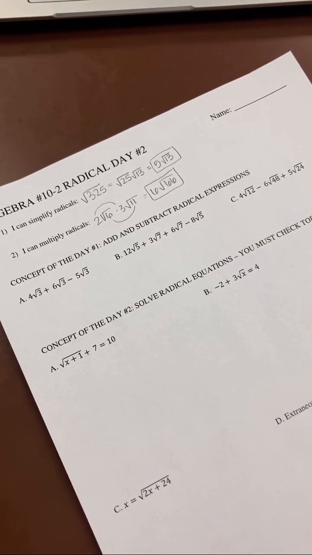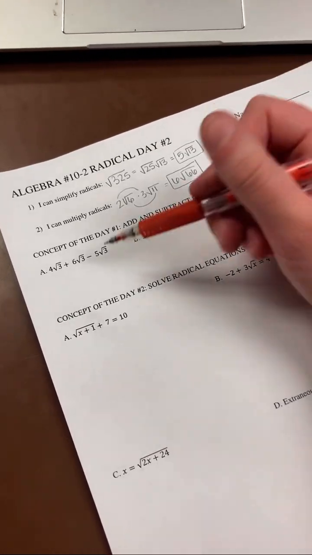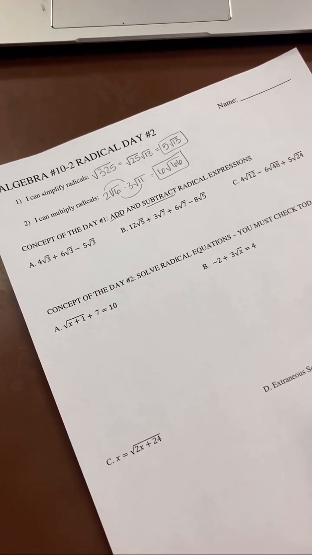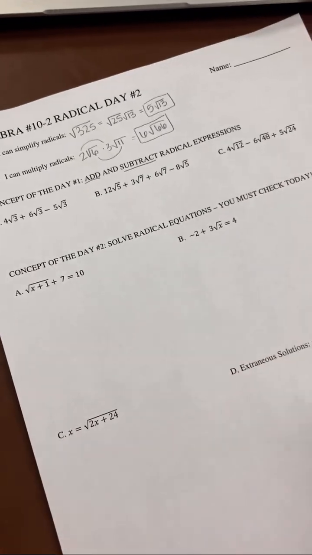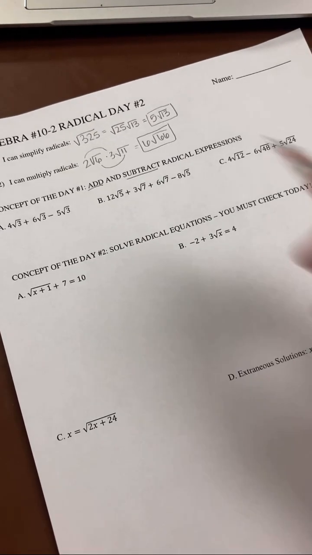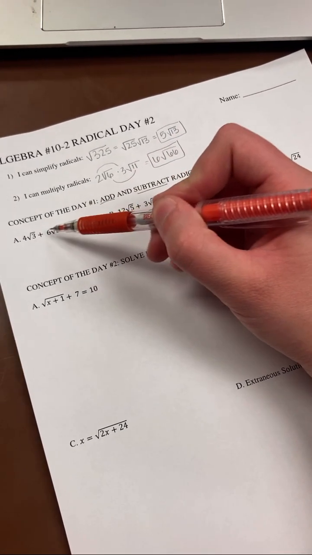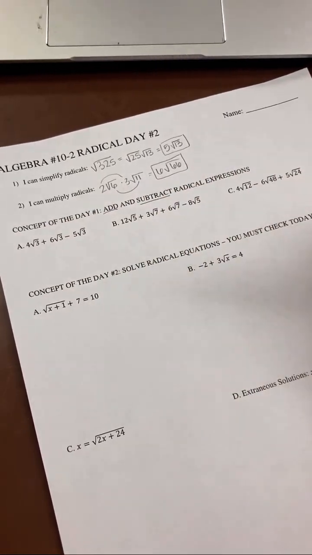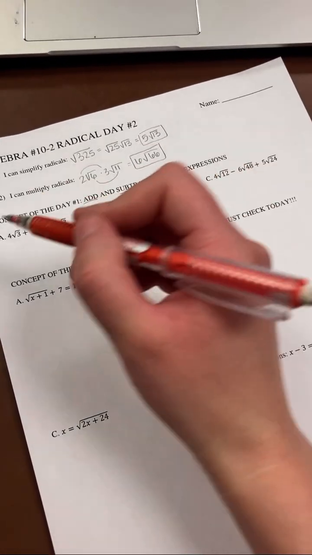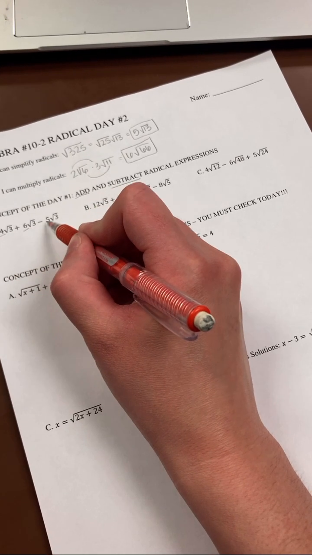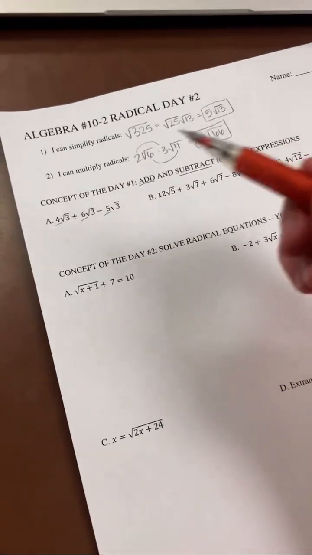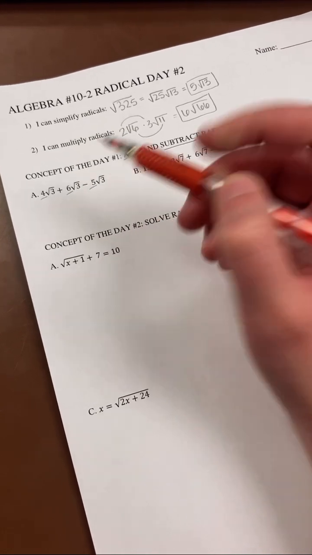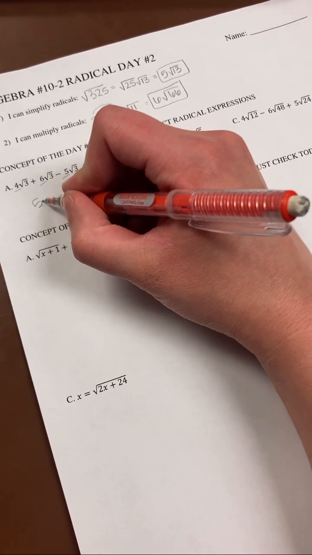You have two concepts today. Your first concept is to add and subtract radical expressions. Now, when I'm adding and subtracting radical expressions, I'm looking to see if the numbers underneath the radical are the same. This one has 3 under all the radicals, so that means I can just add and subtract the numbers in front. 4 plus 6 is 10, 10 minus 5 is 5, and my final answer would be 5 root 3.